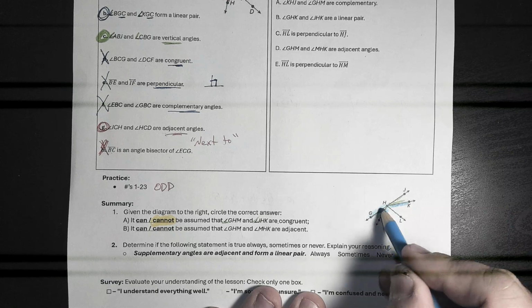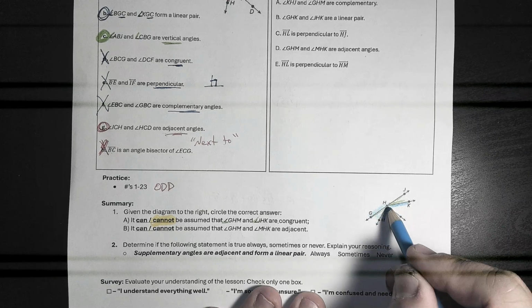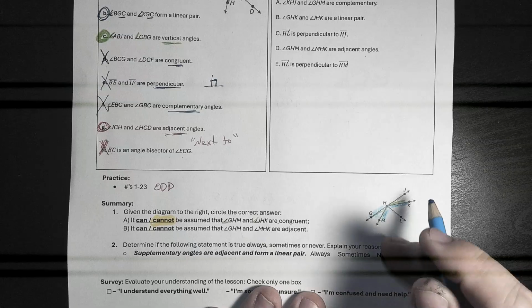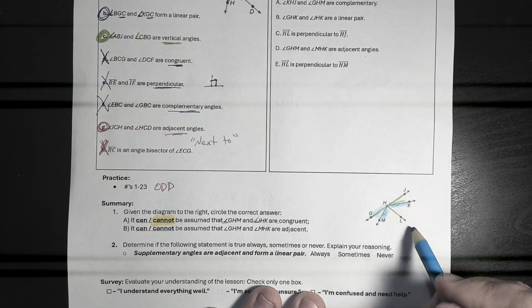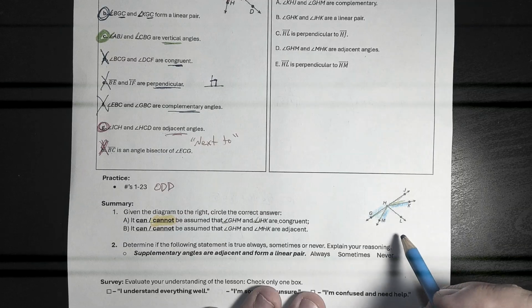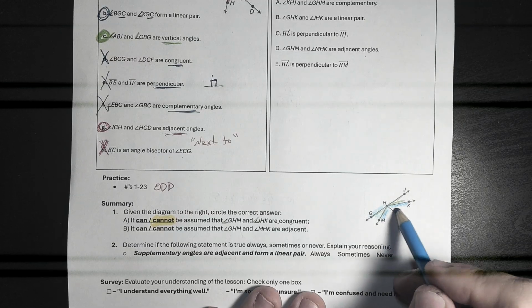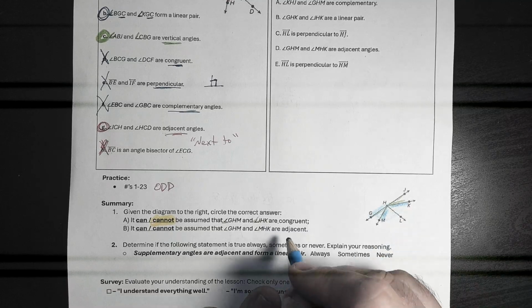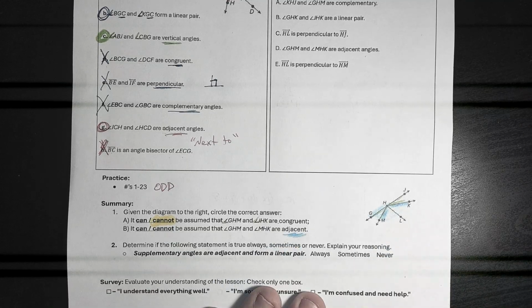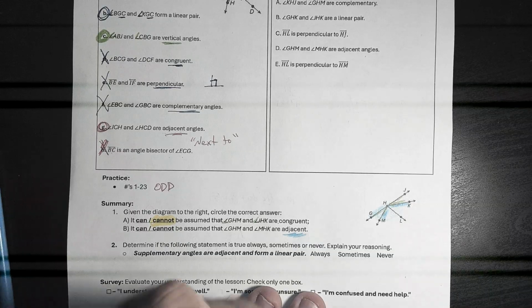If I color this in, I know you guys will look at this line and say, what about this? Well, if we're talking about these three, we're talking about that angle. This guy is just in there, he doesn't count for what we're looking at. So these two angles, this small one and this big one, are adjacent, or next to each other. So that can be assumed.